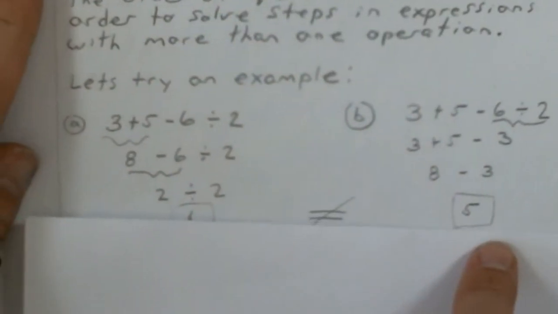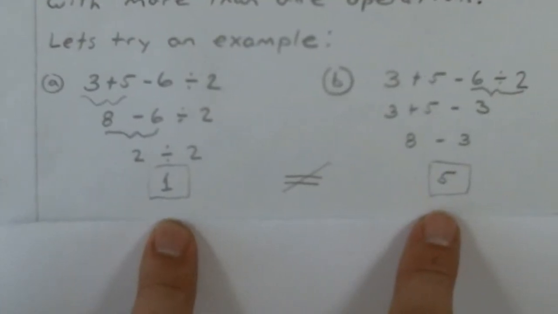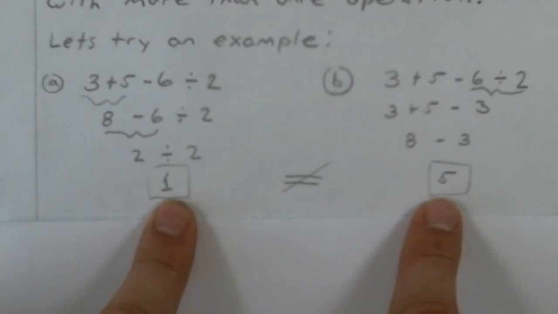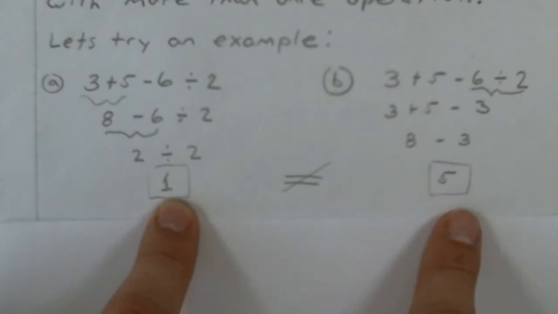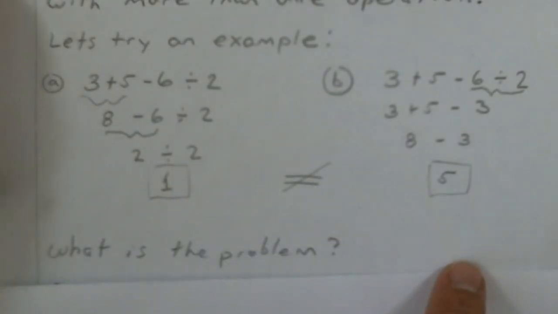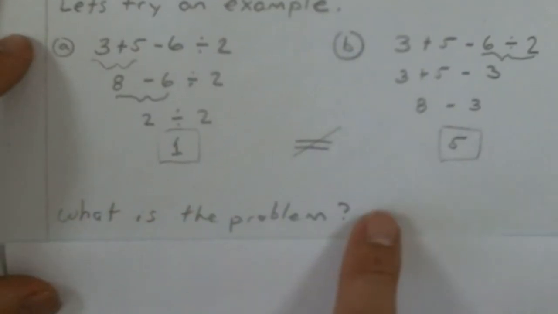Now, I want you to look at something. Do you see how these two are different? 1 does not equal 5. So there's an error here. There's an error, and it's in how we proceed with this, how our fundamental process goes through this. I hope that you understand what goes on there. So what's the problem here? Well, the problem is they're not equal.